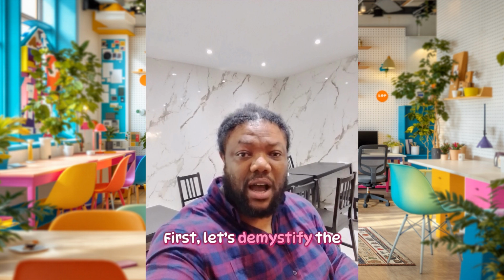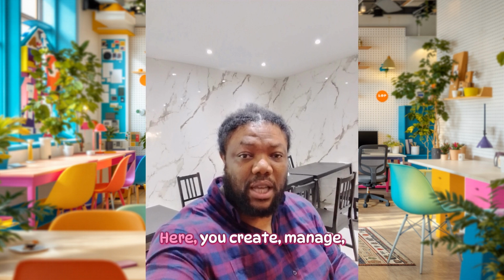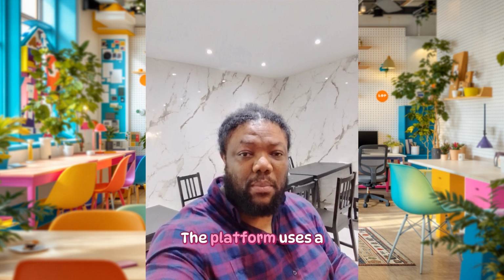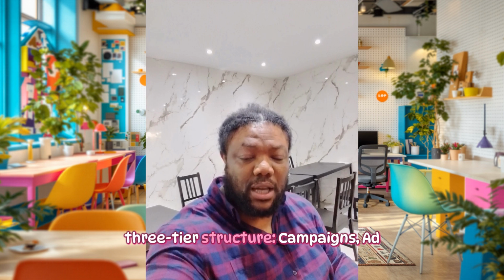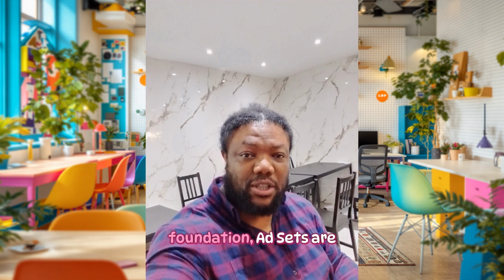First, let's demystify the Facebook ads ecosystem. At its core, Facebook Ads Manager is your control center. Here, you create, manage, and track your campaigns. The platform uses a three-tier structure: campaigns, ad sets, and ads. Think of it like a house. Campaigns are the foundation, ad sets are the rooms, and ads are the furniture. Each level serves a purpose, and mastering this structure is key to success.